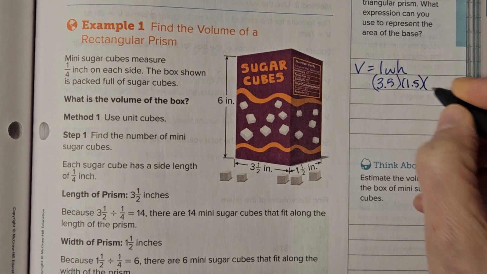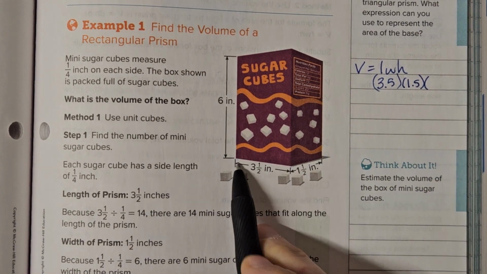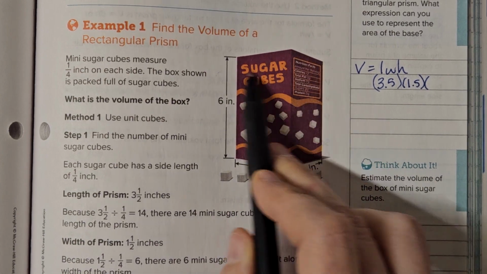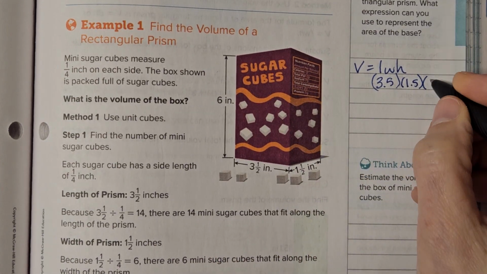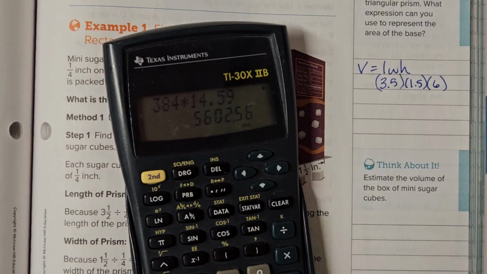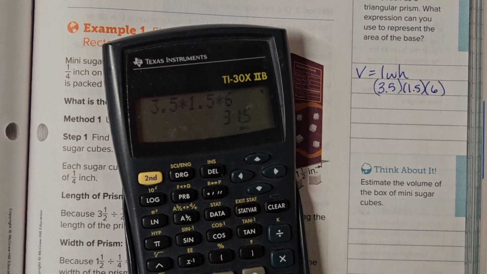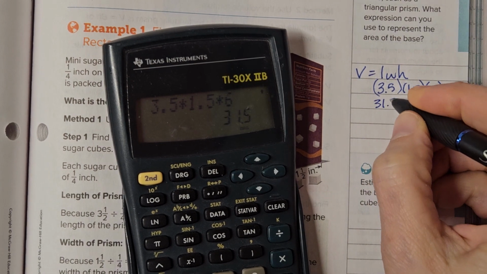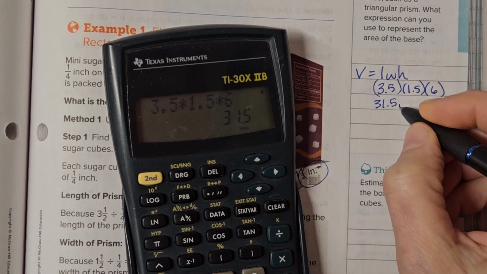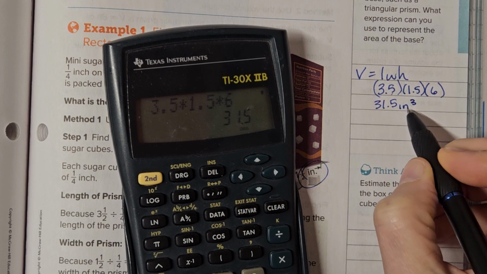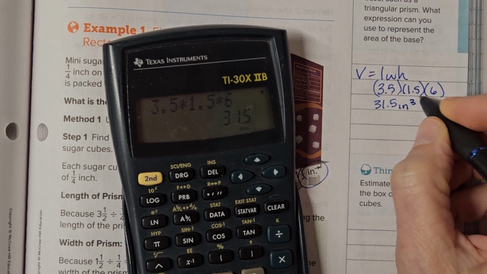And then the width is this depth, 1.5. So we're just substituting the values of the variables. And our height then is how far the bases are from one another. So remember the base is down here and the base is up here. So that's 6. And 3.5 times 1.5 times 6 is 31.5, and these units were inches, so we're at inches cubed because inches times inches times inches is inches to the power of 3.